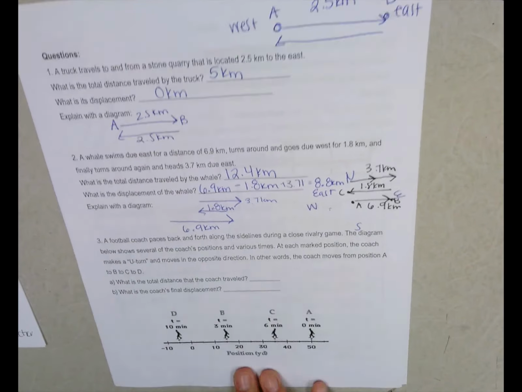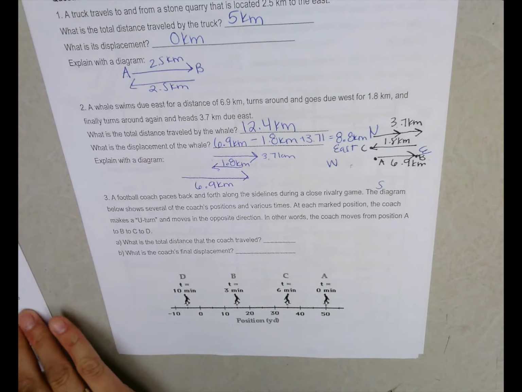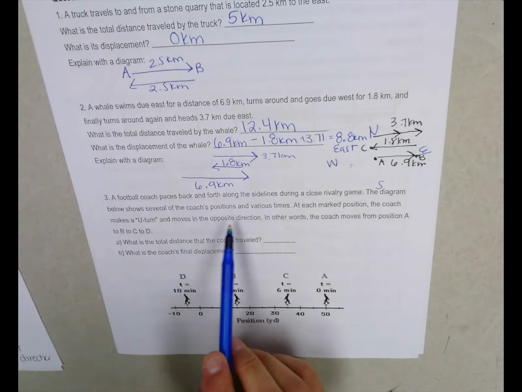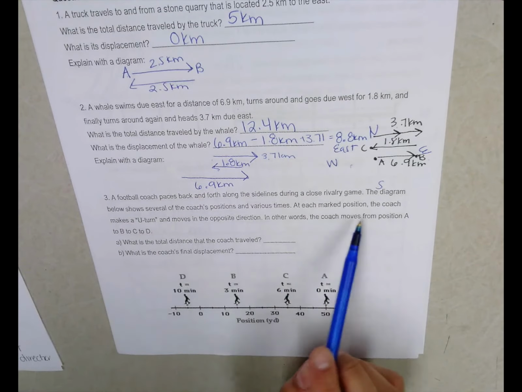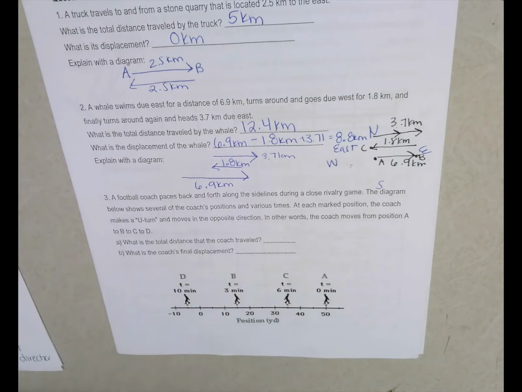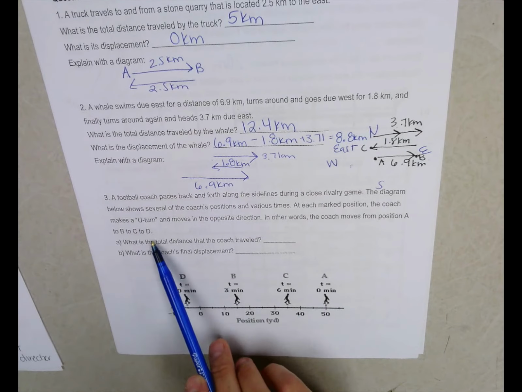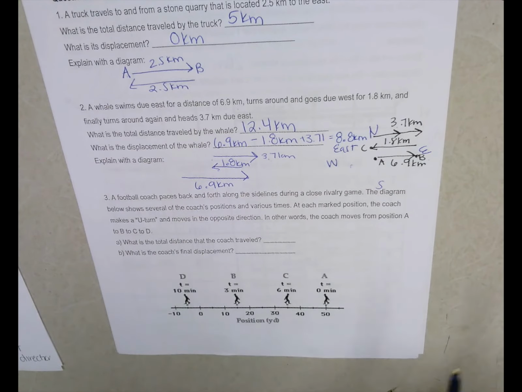Alrighty, number 3. A football coach paces back and forth along the sidelines during the rivalry game. The diagram below shows several of the coach's positions at various times. At each marked position, the coach makes a U-turn and moves in the opposite direction. In other words, the coach moves from point A to point B to point C to point D. What is the total distance the coach traveled? Whew, that's a lot, okay?